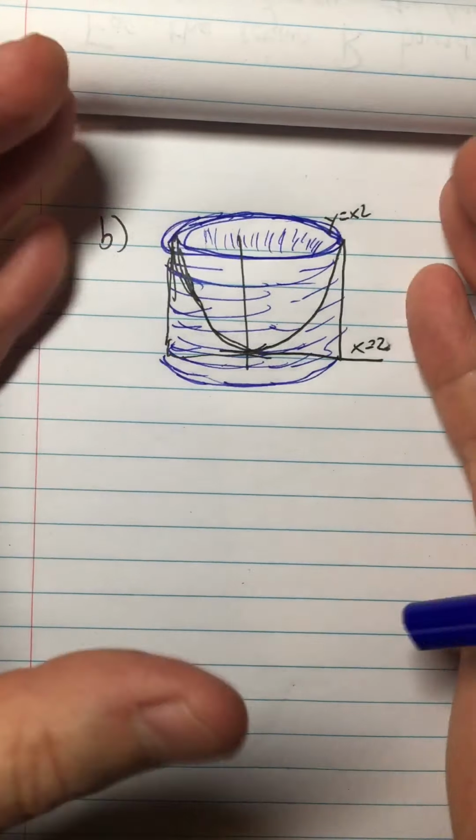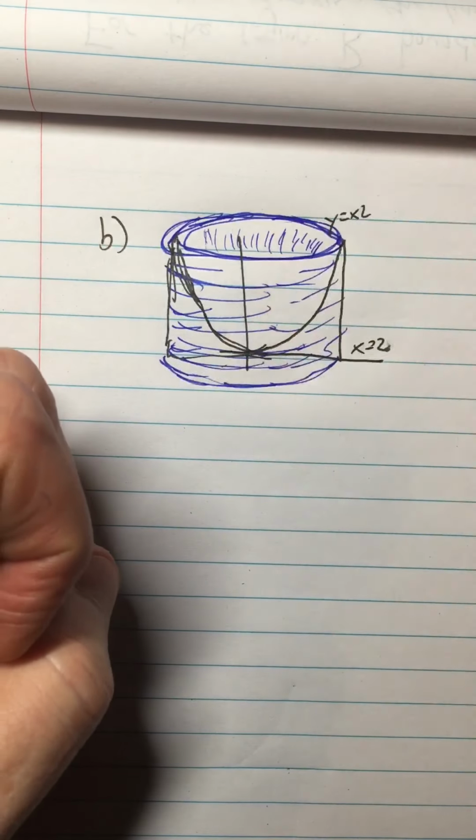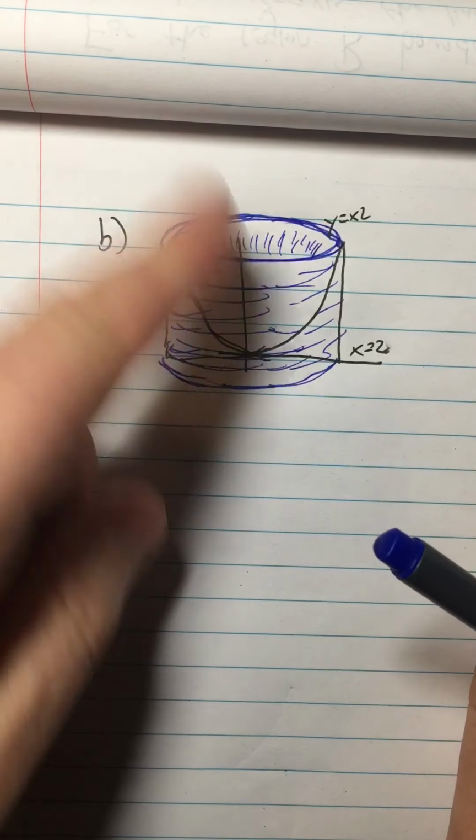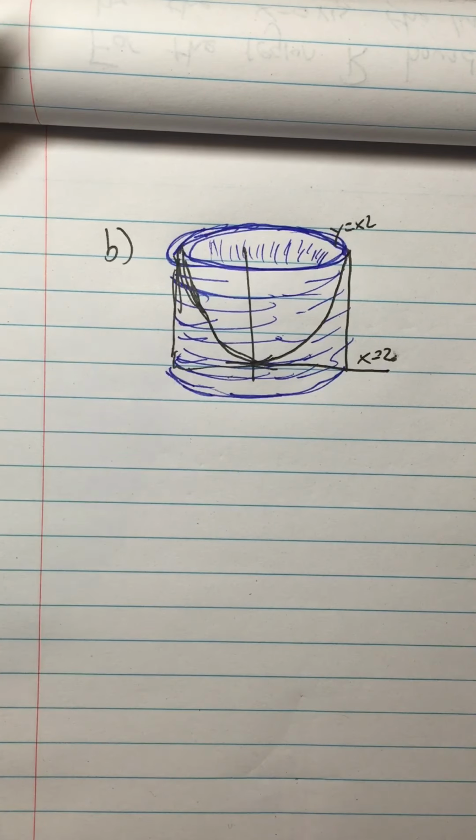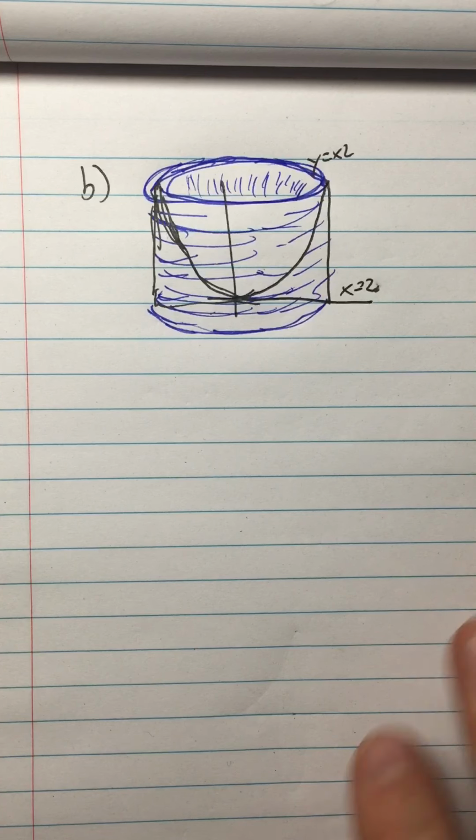So you take a can and you scoop out something. It's like you got a big can of ice cream and you started scooping out the ice cream. And this is the shape that's left. This is the volume of ice cream that is left. And that is an important question because we need to know how much ice cream is left.